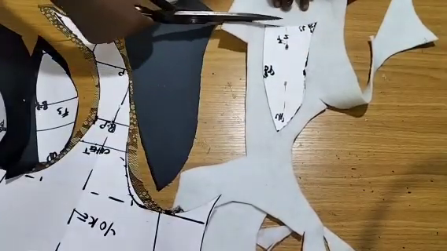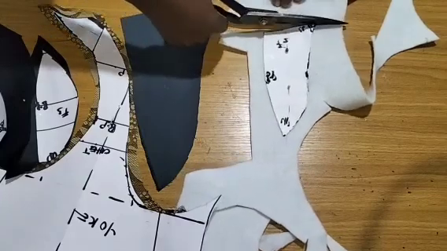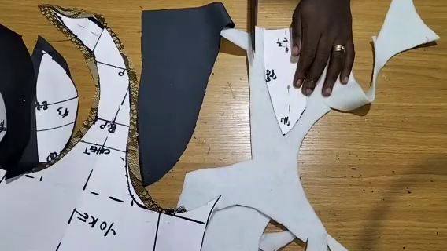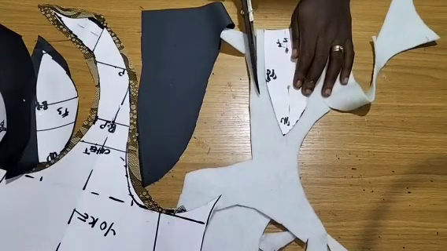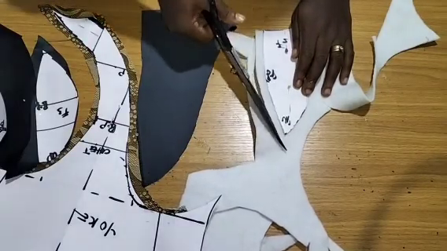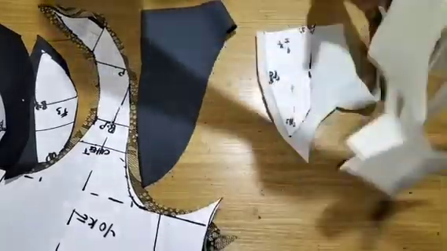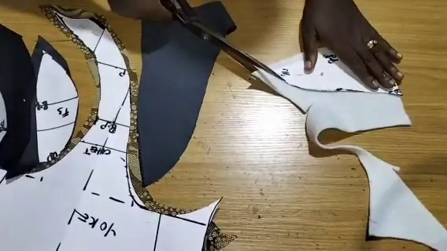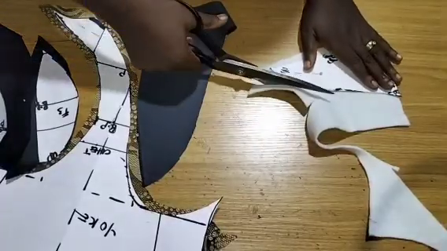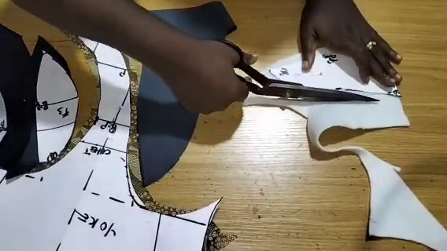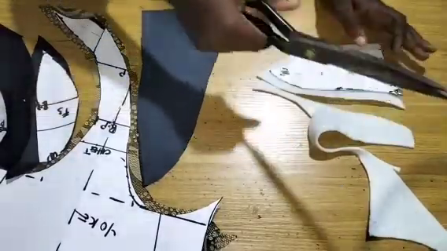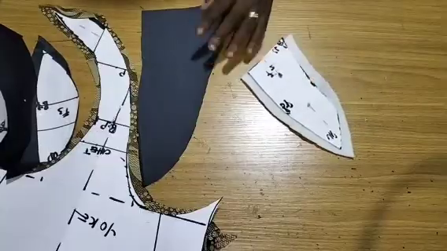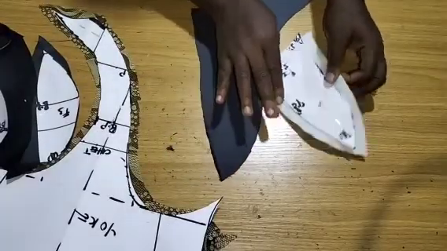So here is the under bust. I will not add any seam allowance, but on the side I'm adding 0.5. So make sure you measure your 0.5. But as I am looking at it, I'm actually gauging it and I know it's 0.5. So I'll just go ahead and add 0.5 all around. Can you see? I added 0.5 all around. So you can see how it is.